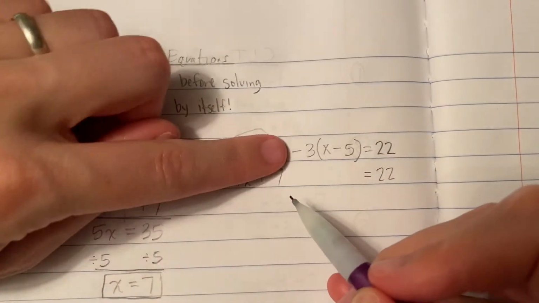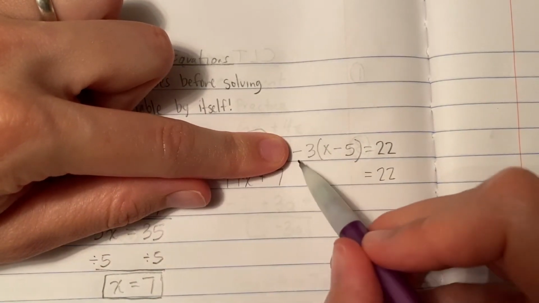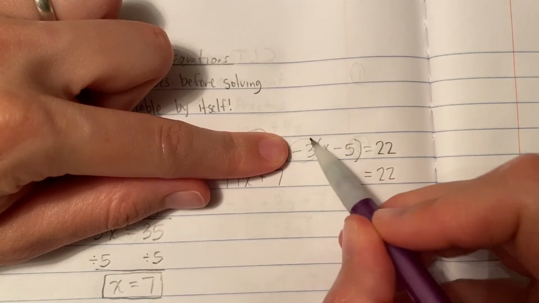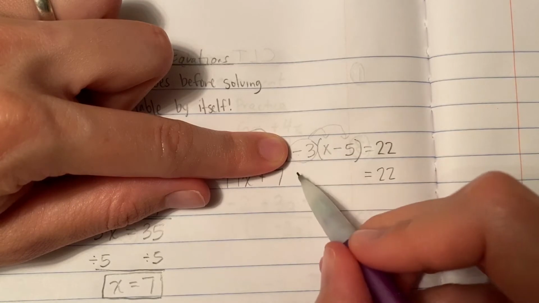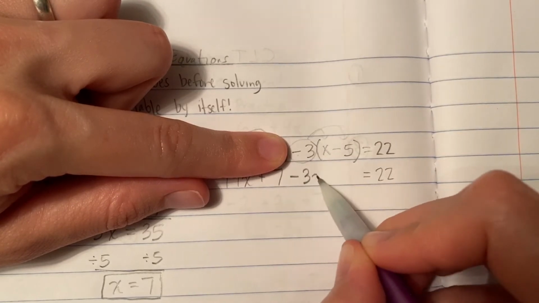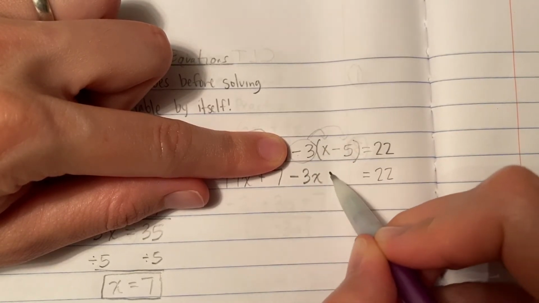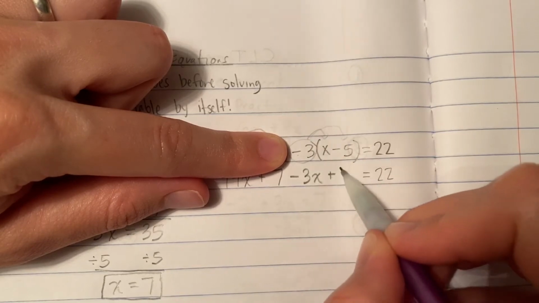Okay, now I've done that. So now, cover that up so you can focus on this. This is a negative 3. Make sure you catch that negative sign. Okay, this is negative 3 times x is negative 3x. Negative times negative is positive. 3 times 5 is 15.